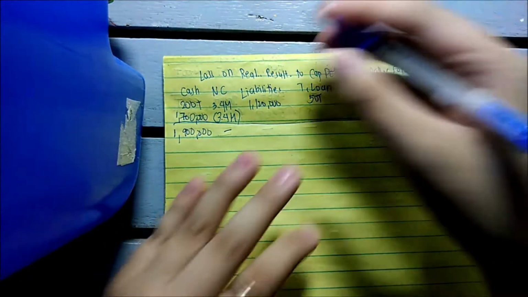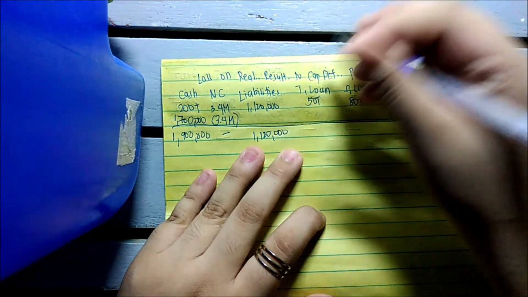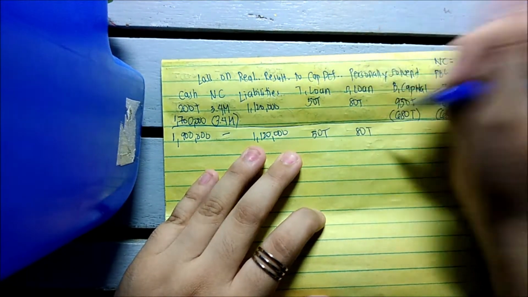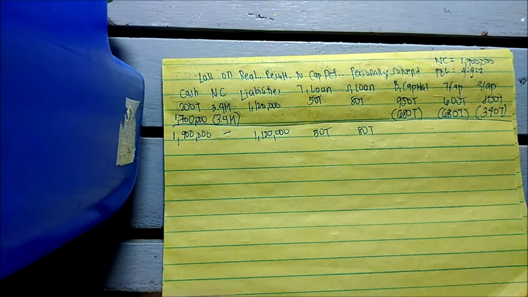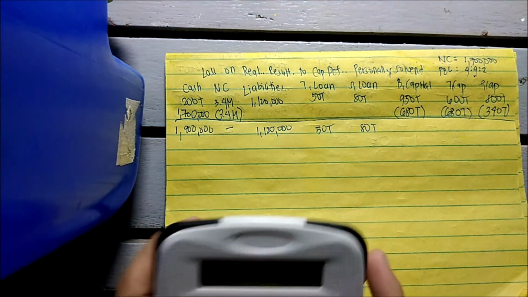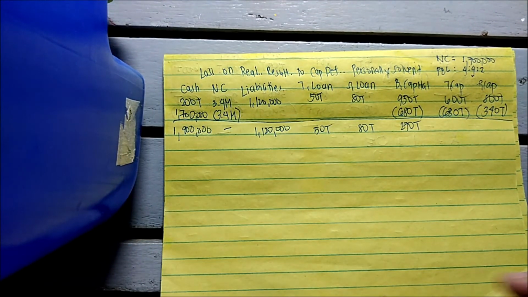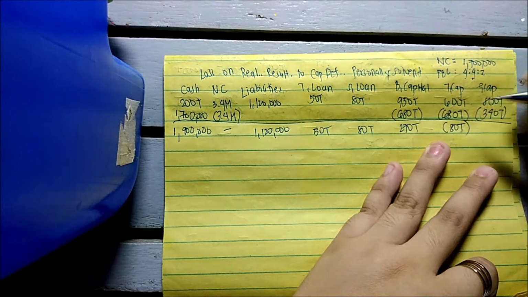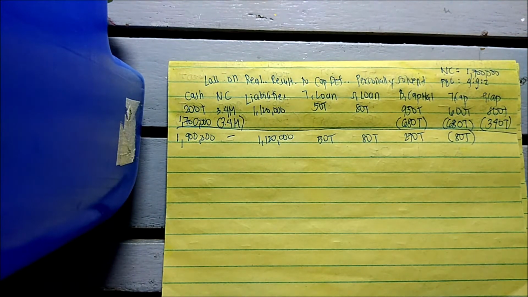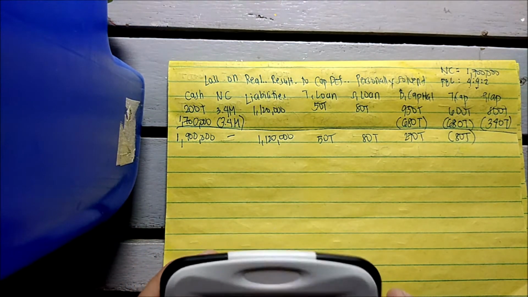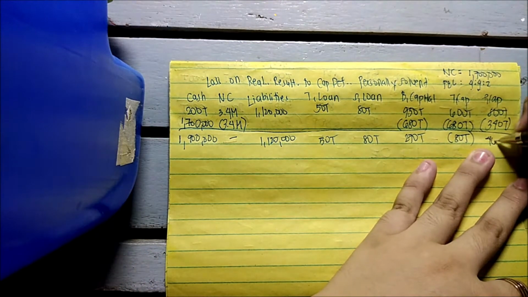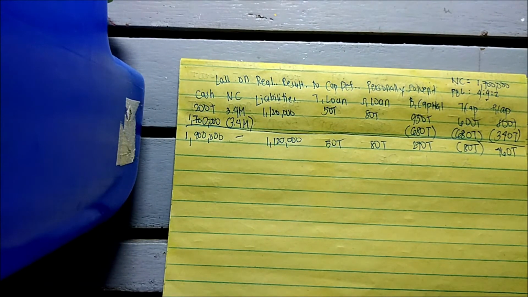Okay, so what you will do, 17 plus 12, so you have 1,900,000. You have 0 for non-cash assets. Bring down liabilities. Bring down T loan. Bring down S loan. Deduct. So 950 minus 680 is 270T. Then 600 minus 680. Hala, deficiency. So this is where your deficiency comes into play. So 800 minus 340 again is 460,000. I use this as a shortcut, but if you prefer having 460,000 with the 3 zeros, that's totally fine as long as dili lang mo maniba.